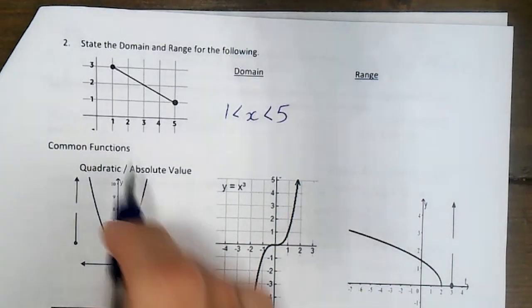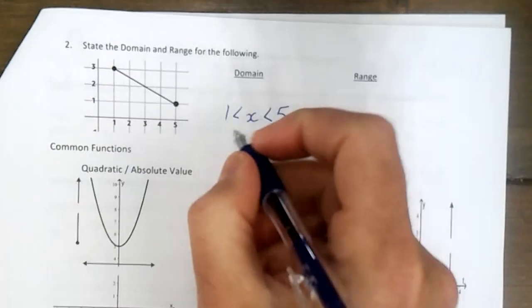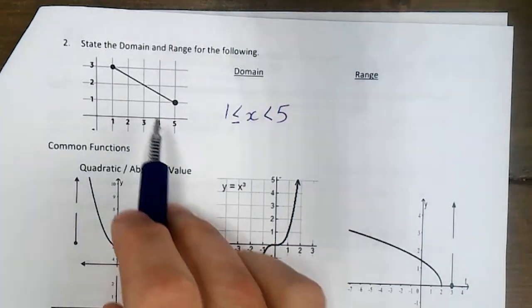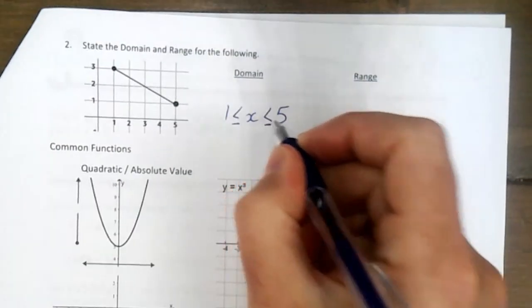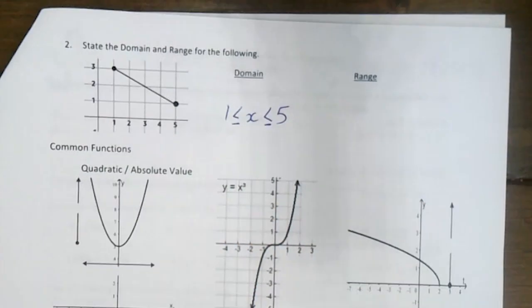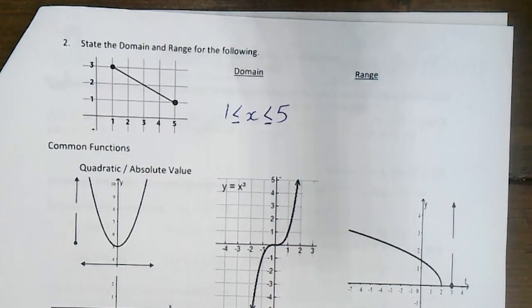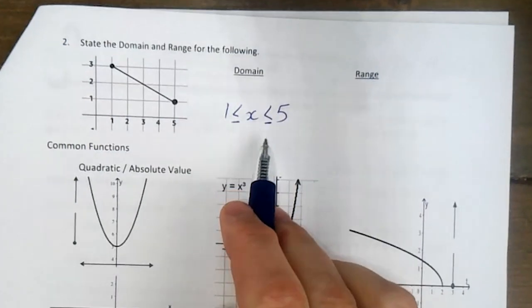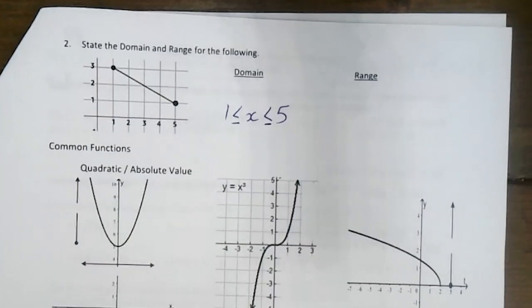And the last thing we have to do, the black dot, we need to have an equal sign. It goes to 1 and includes 1. Black dots have an equal sign, so we put half an equal sign with the less than. If it's an empty or a white dot, we do not put that. It does not include the final point.